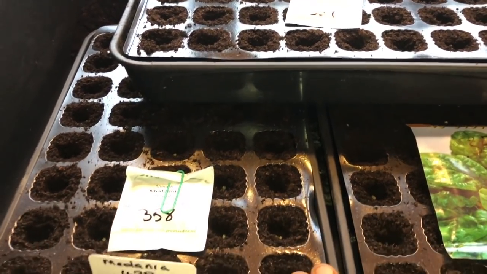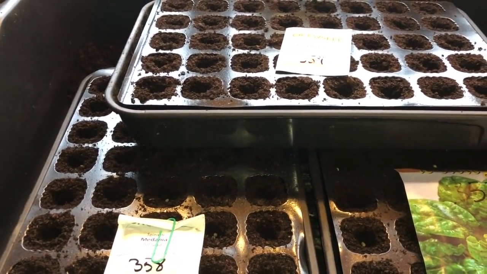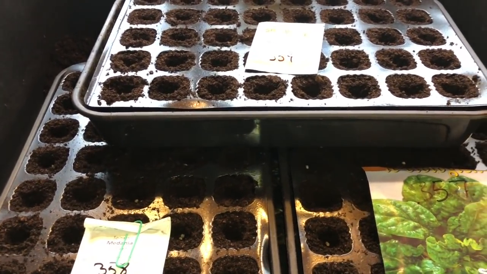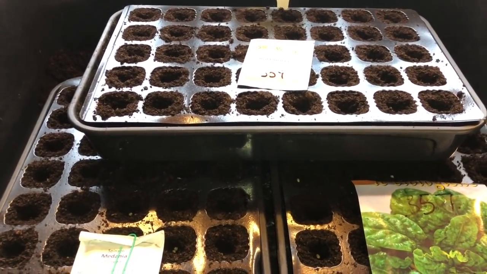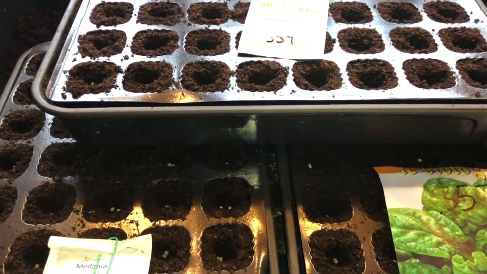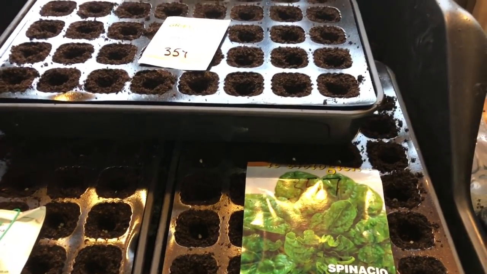We need quite a lot of spinach. I think we get through, us and Debbie and I and the rest of the family, at least 2, maybe 3 cups of spinach a day. So yeah, it's quite an important crop over winter. Well, it is the whole year round for us really.